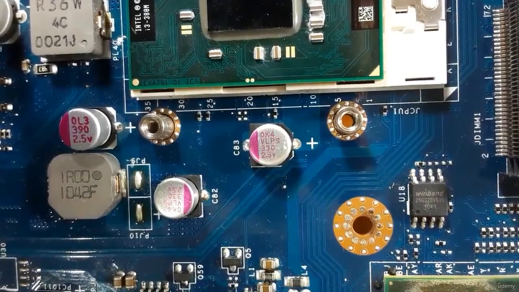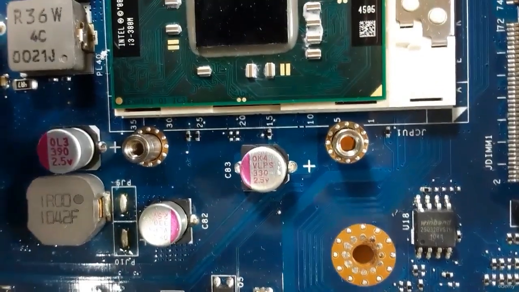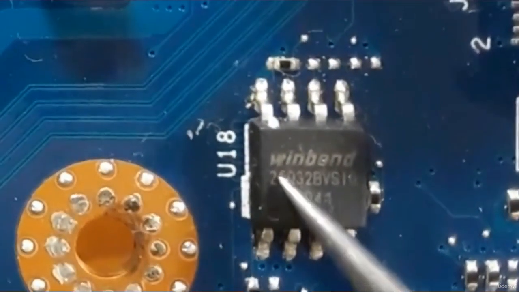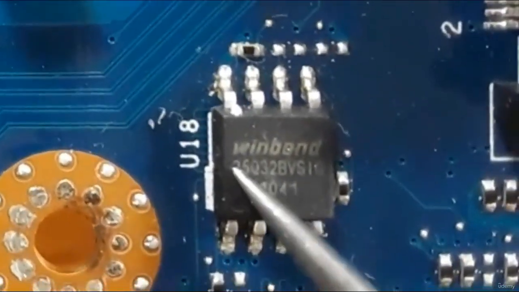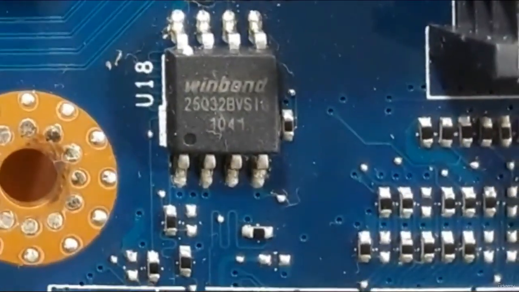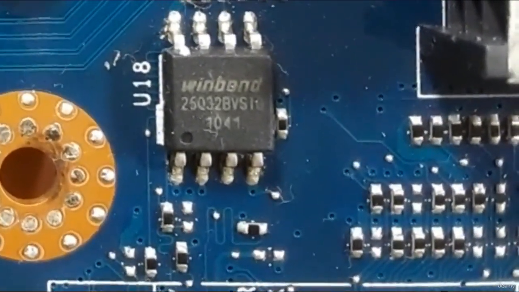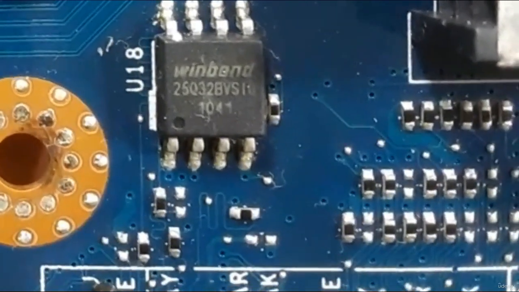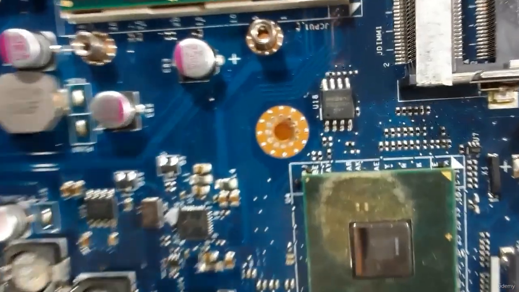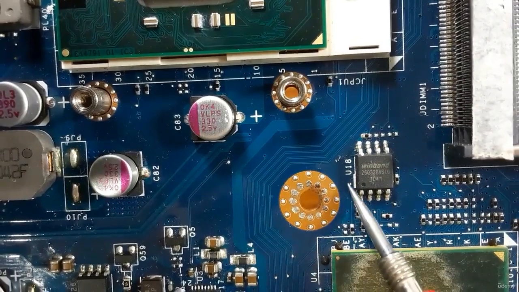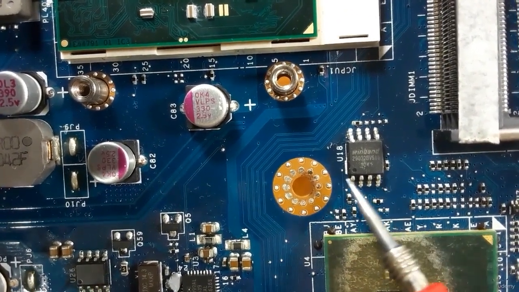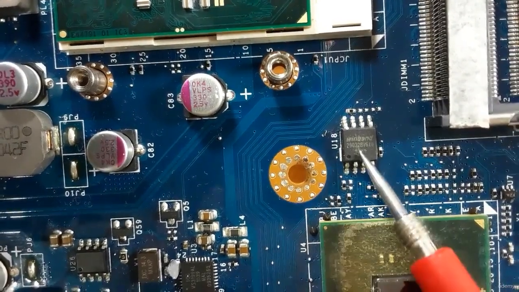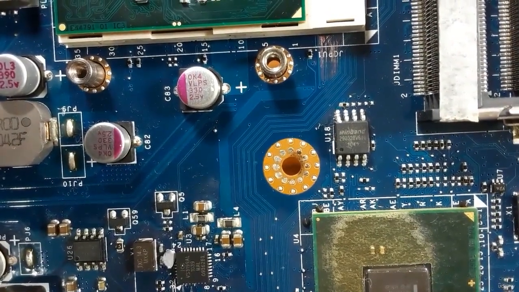As you can see here, we have 25Q32, BVSONG. So 32 means what? 32 megabit means 4 megabytes. Always you will find that the reference letter that is designated for the BIOS is U, exactly like an IC, because the BIOS is an IC.